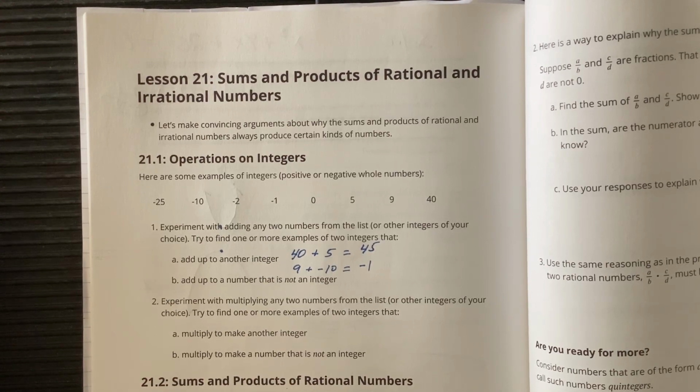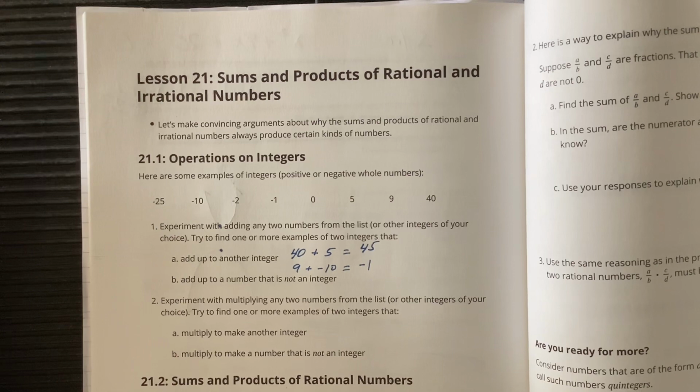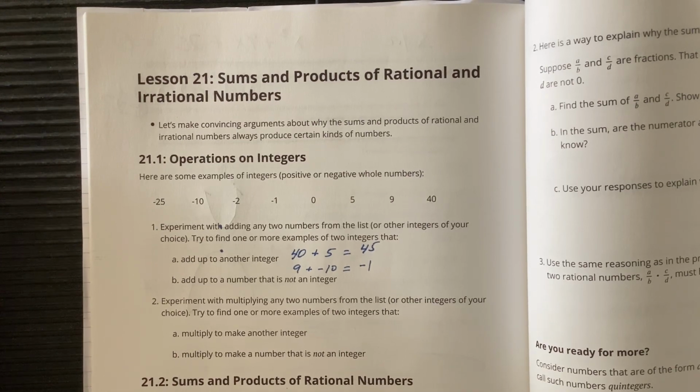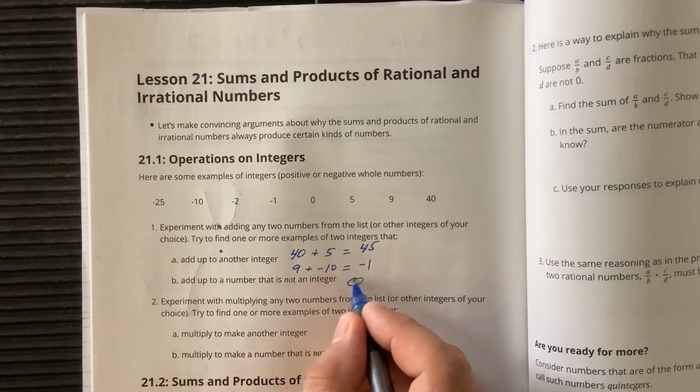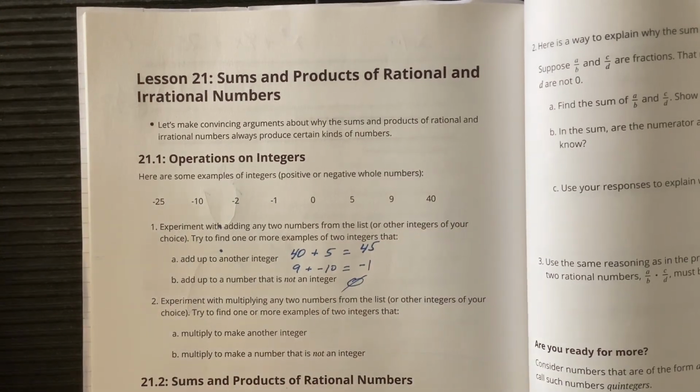It says add up a number that is not an integer. Do we see any numbers that are not integers in our list? What is that? Integer is like 1, 2, 3, 4, going on forever, and the negatives. Nice numbers. So really any number that's not a decimal or a fraction. So they are all integers, so you can't even do that from the list because there's nothing there that's not an integer.